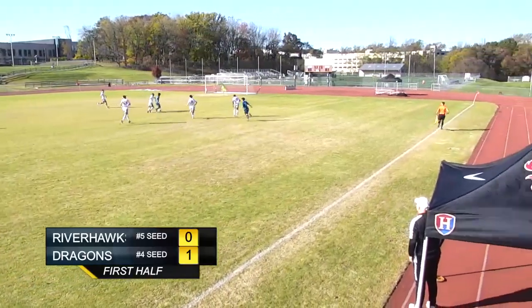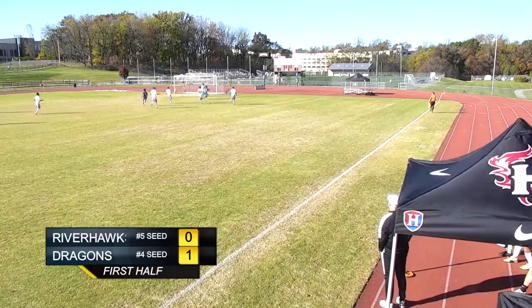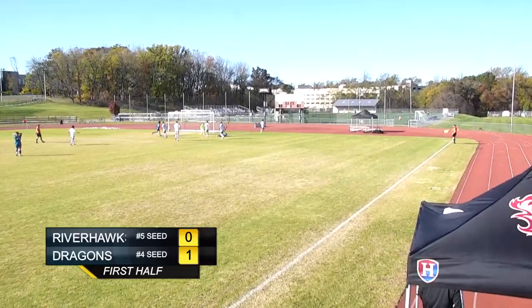And Arundel with a chance. Ruby trying to break that up. Guillen has a chance here. Will shoot. Oh, and he misses. Guillen had an open net. He missed.